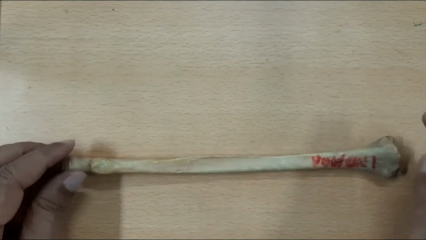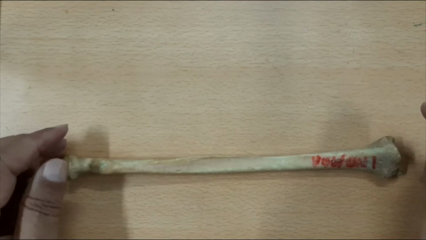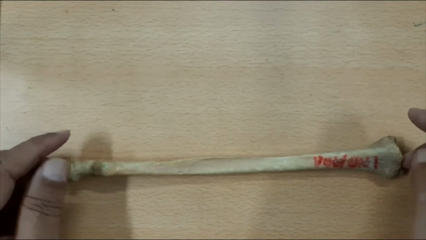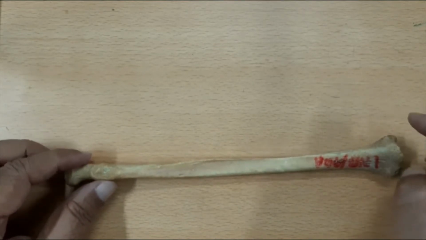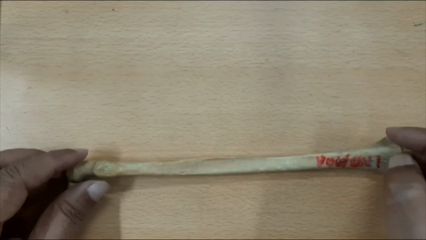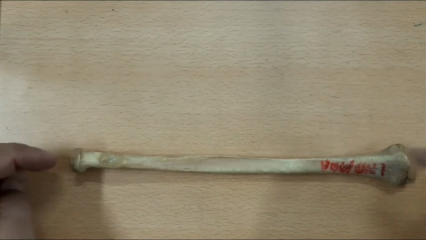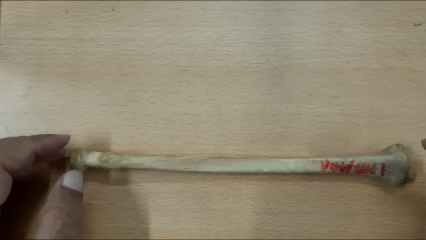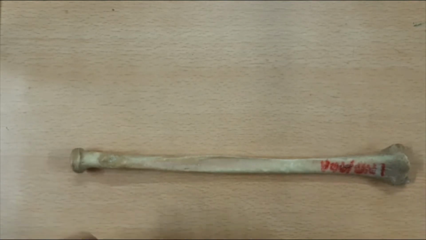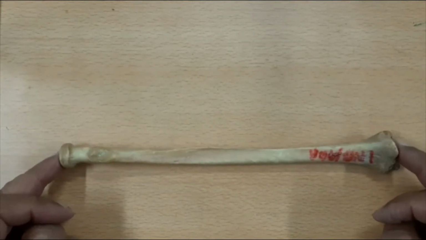And the interosseous border always faces medially because the other bone which articulates with the radius medially is the ulna. So this border is facing medially to give attachment to the interosseous membrane which extends from the radius to the ulna, and that is the reason why I am saying that this is a radius bone.